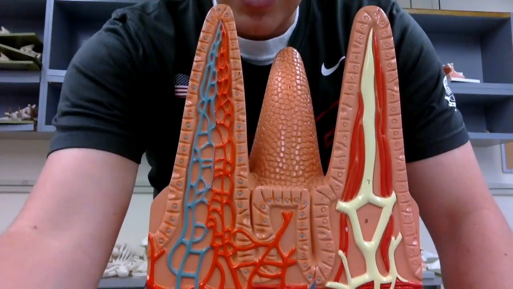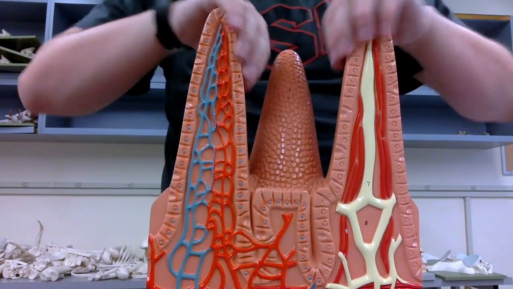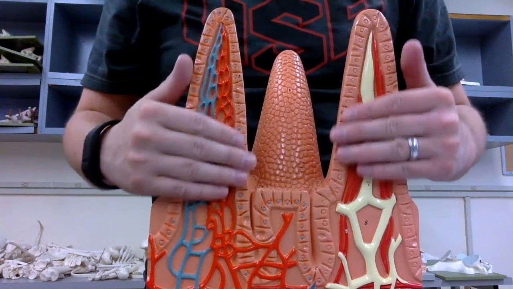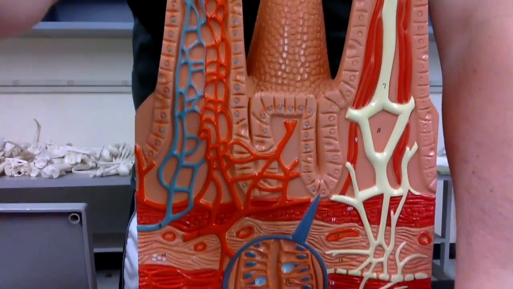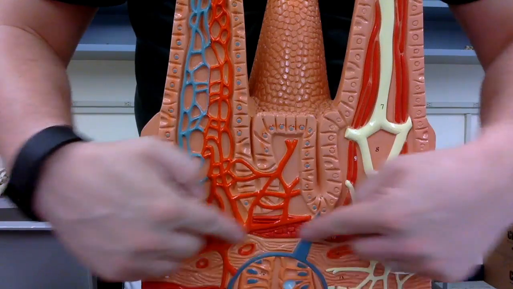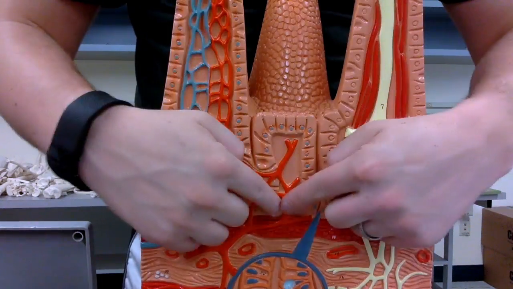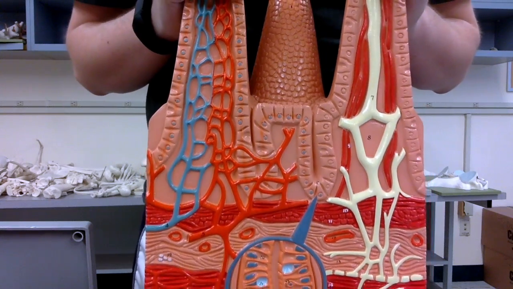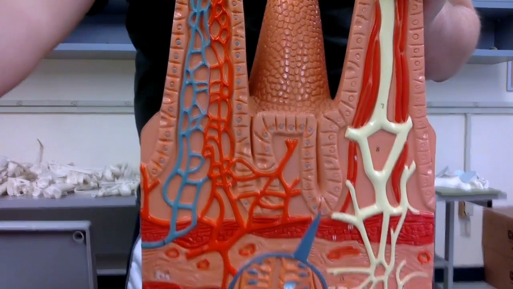So everything exposed to the lumen or the opening, everything down until you reach, and including this red, all the way up, including this red, is all the mucosa layer. Within that mucosa layer, we have many different specific layers.